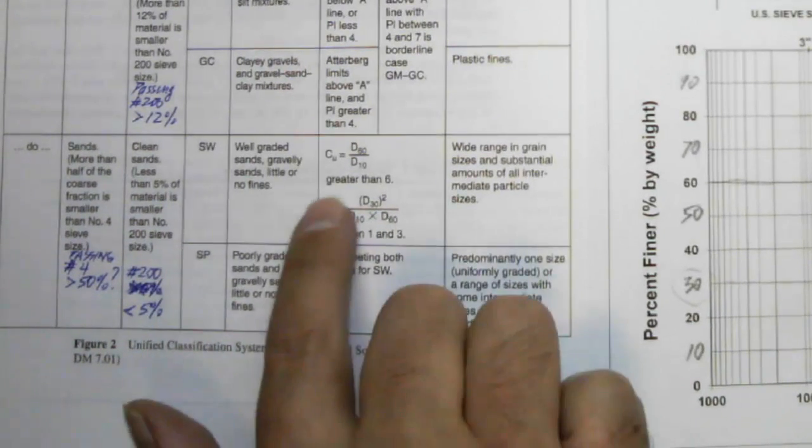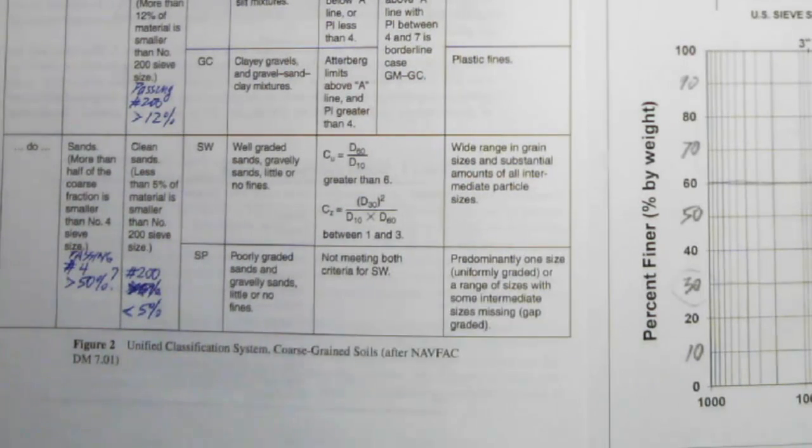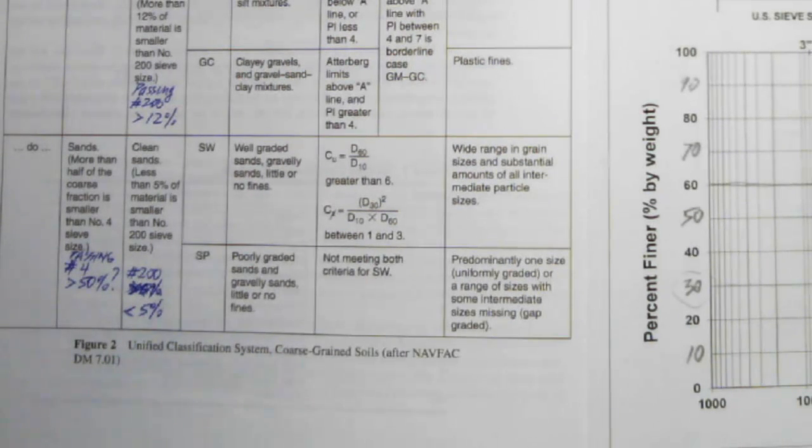Okay, we have two choices now. Over here, we have this choice and this choice. Let's start with the top one. We would have this choice here. If Cu is greater than 6 and Cz, that's not actually Cz, it's a misprint, it should be Cc, is between 1 and 3.